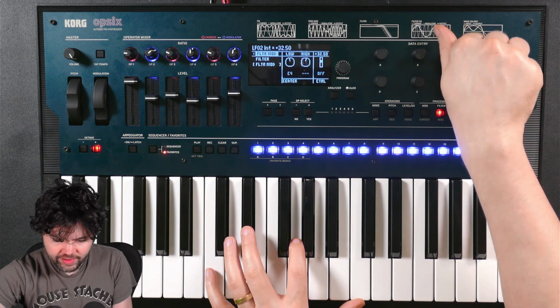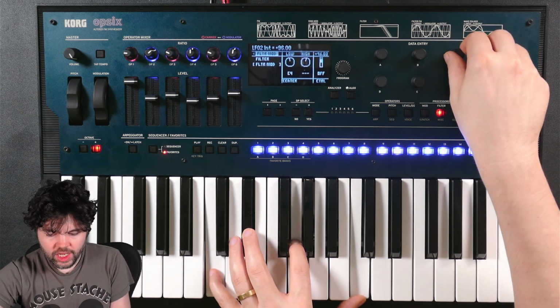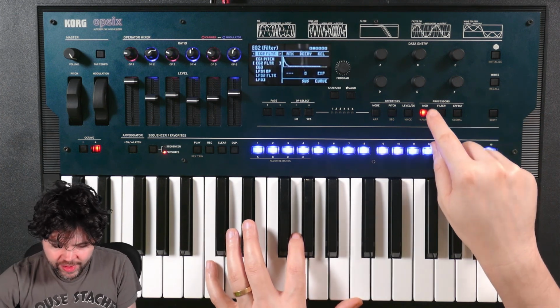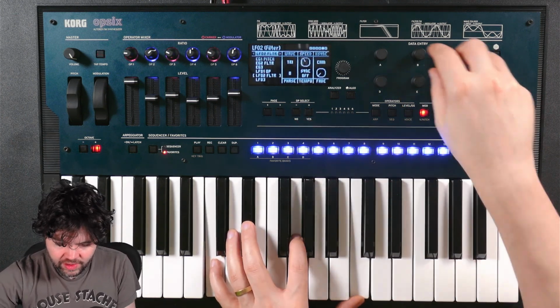So let's turn this LFO on to a large degree. I think I might like it going faster than that. So let's look at it.